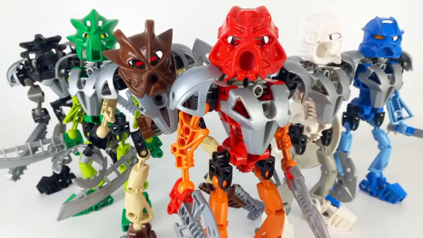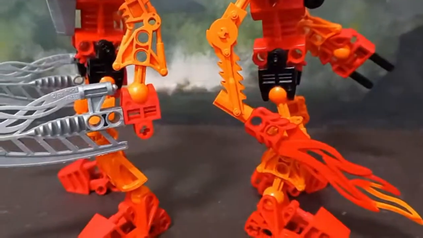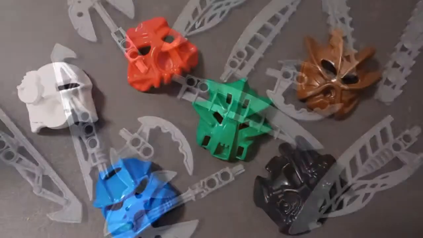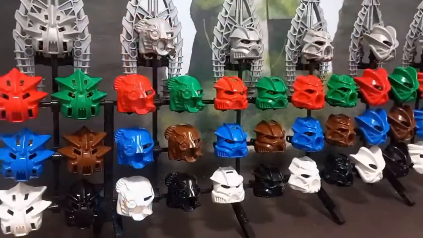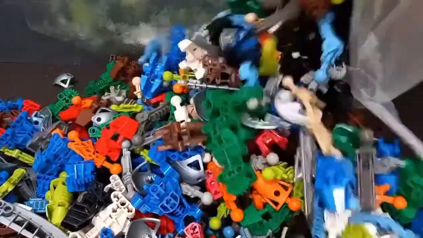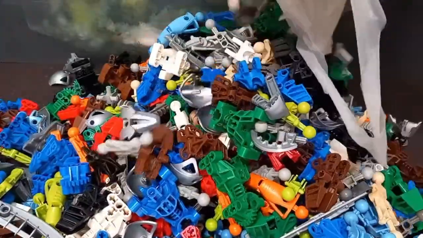But that all changes with the Toa Nuva, who have very conveniently switched out their limbs and picked up silver weapons instead. That means the only limiting factor here is the masks, and wouldn't you know, I've recently completed a full set of them. So with all 6 masks in all 6 colours, and a heck of a lot of spare Toa pieces, we're ready to build a full set of Shiny Toa Nuva.